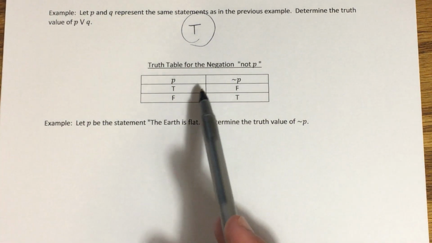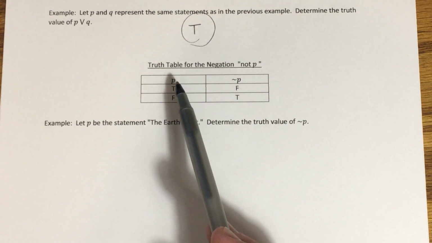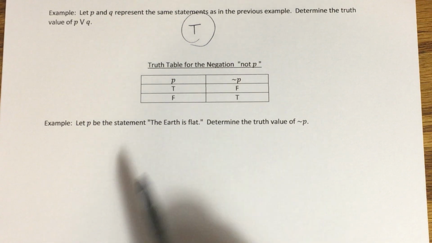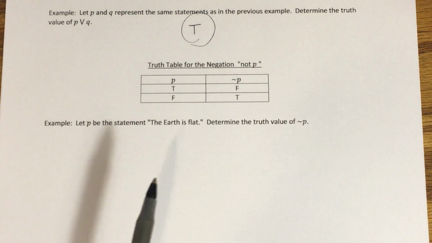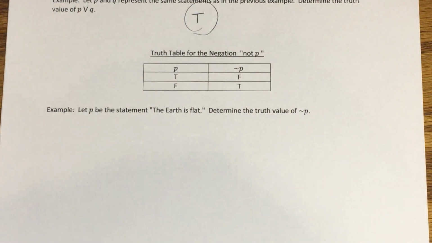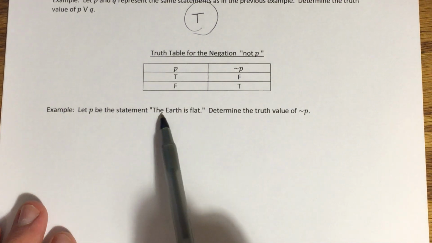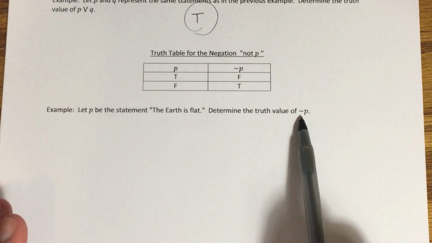So what do we know about the negation? Well, the negation of a logical statement always has a different truth value than the original statement. That means if P is true, then its negation must be false. If P is false, then its negation must be true. Okay, so let's consider this example. Different statement: let P be the statement "the earth is flat." Determine the truth value of not P.